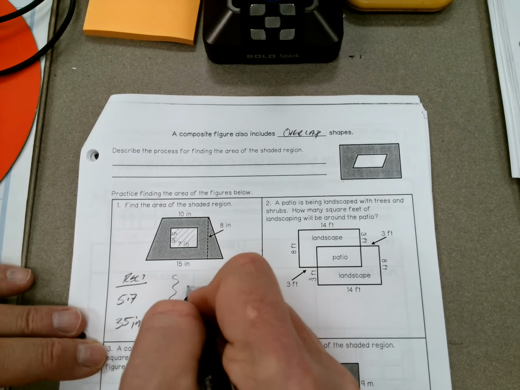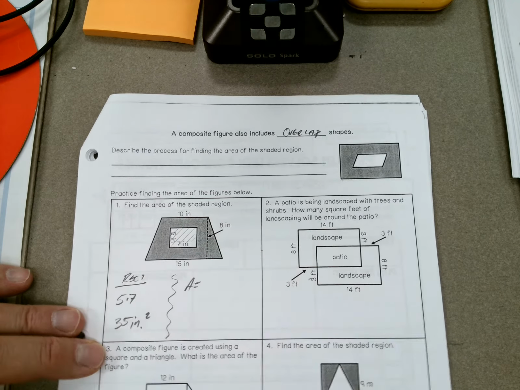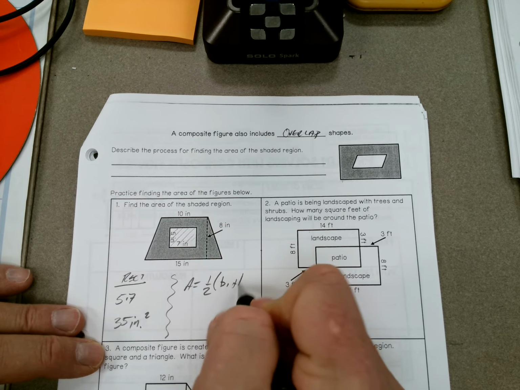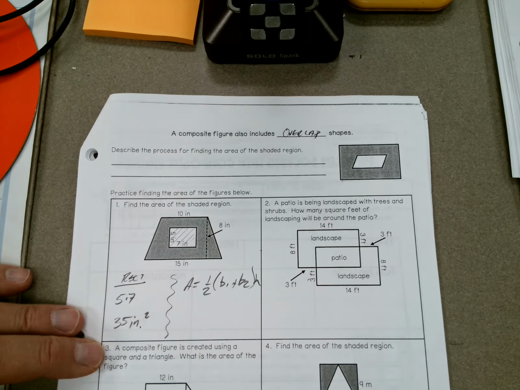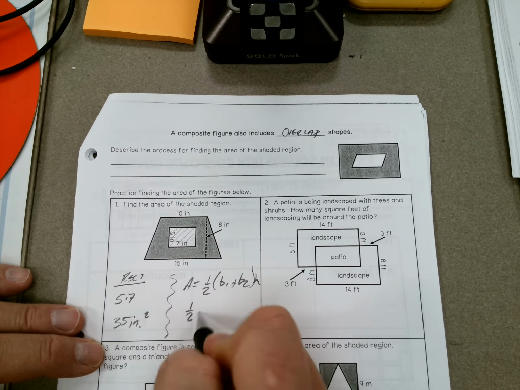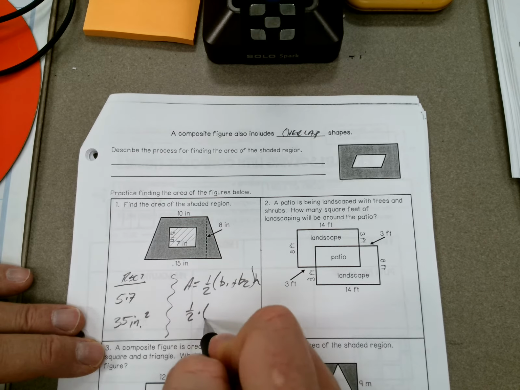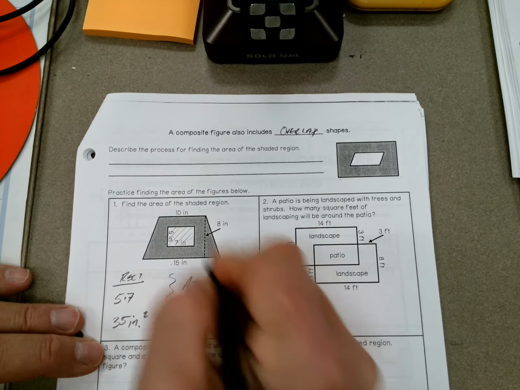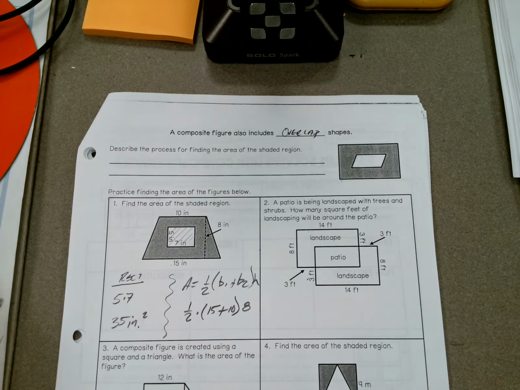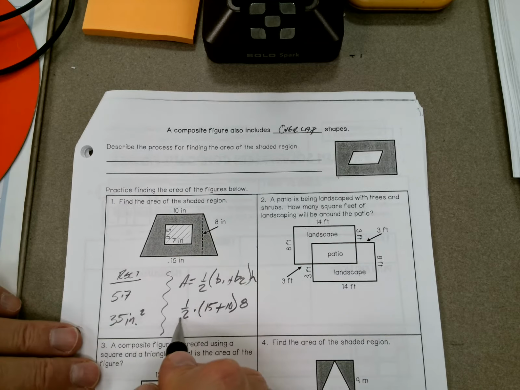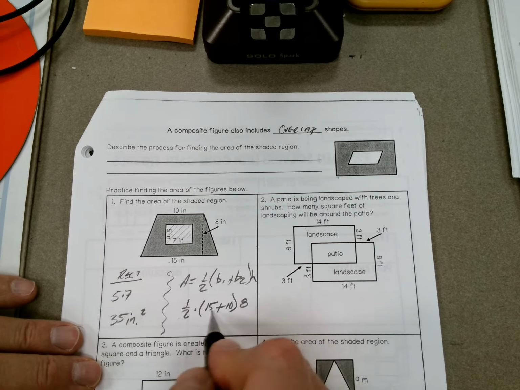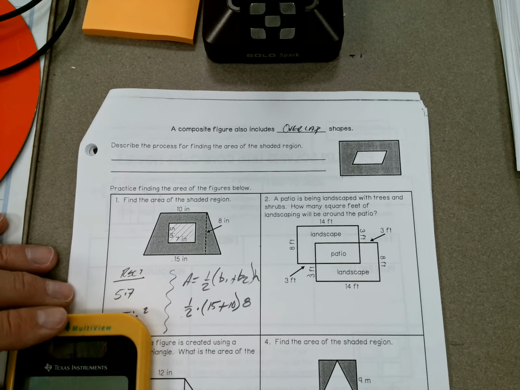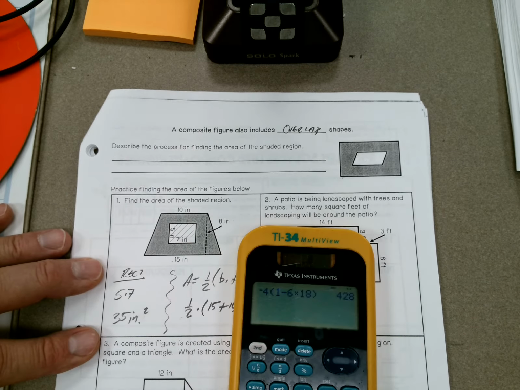Now, the formula to find the area of a trapezoid is 1/2 times base 1 plus base 2 times the height. Remember that? So it's 1/2 times parenthesis base 1 is 15, base 2 is 10, and the height is 8. If you were to plug all of that in, we can just use our calculator and the parentheses in it.